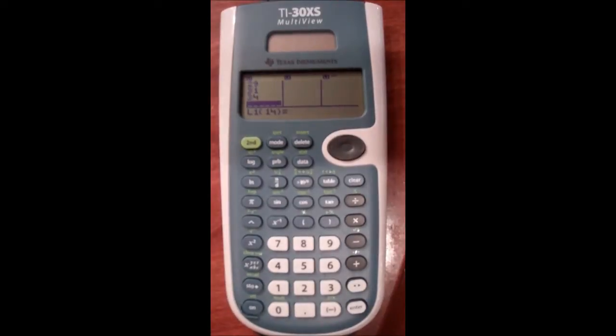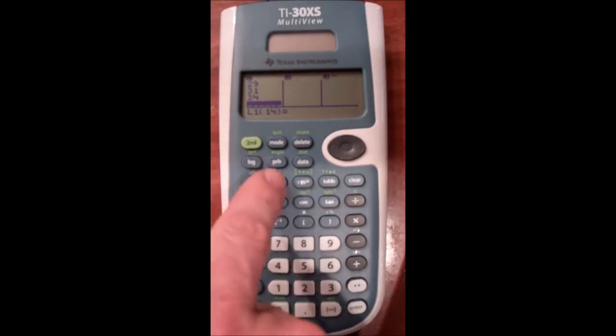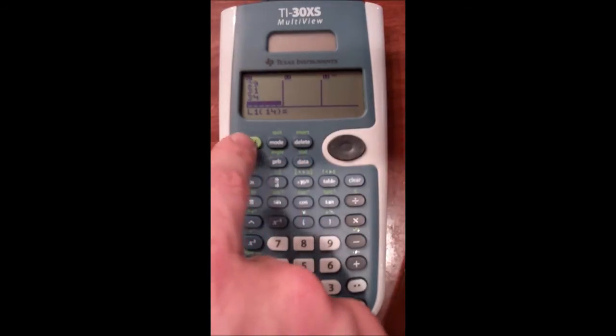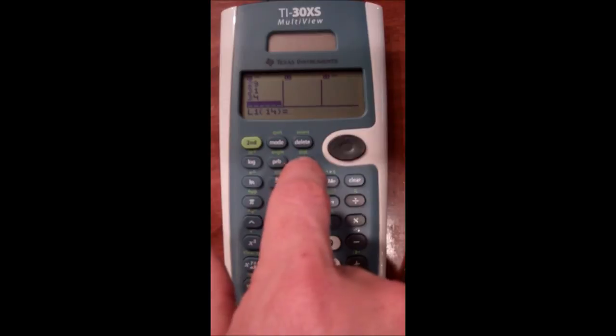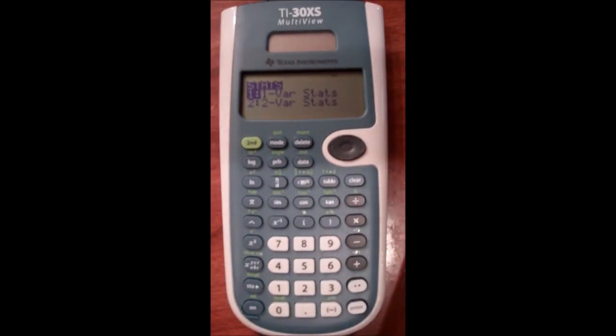To get to the descriptive statistics that I want to find the values of, I'm going to use the stat option, which is hitting the second button and then hitting the data, which is the upper shift, the stat there. So data and stat. We're working with one variable statistics at the moment, so we can either hit the 1 or the enter.